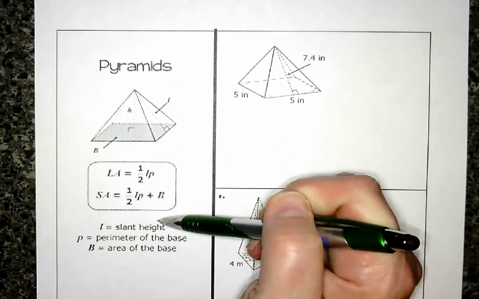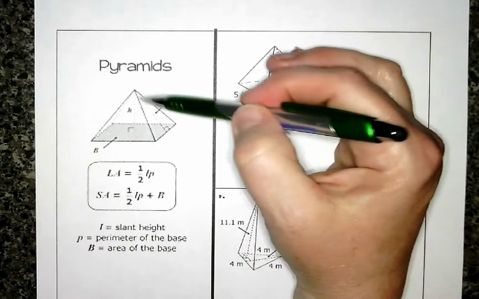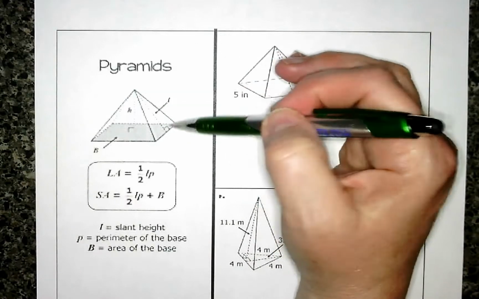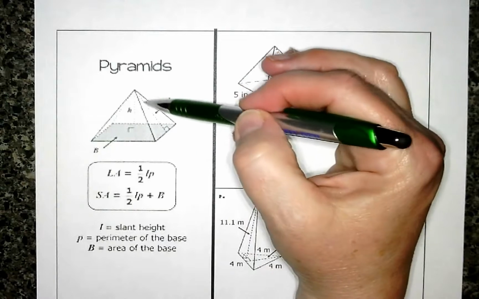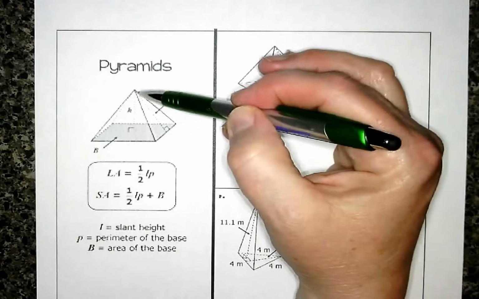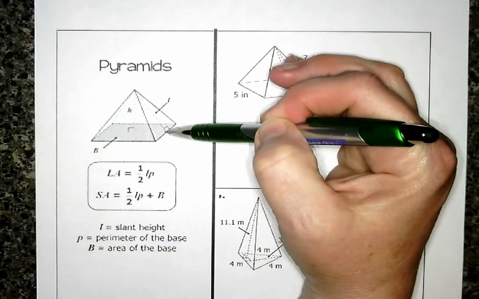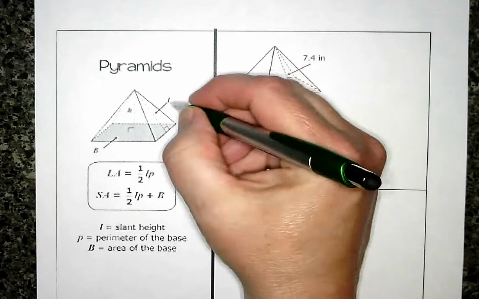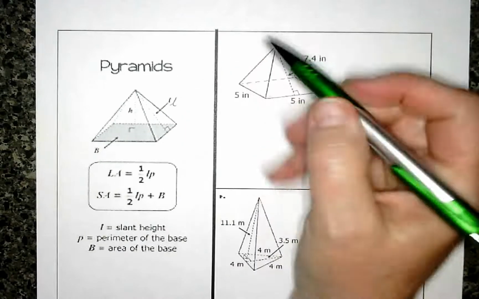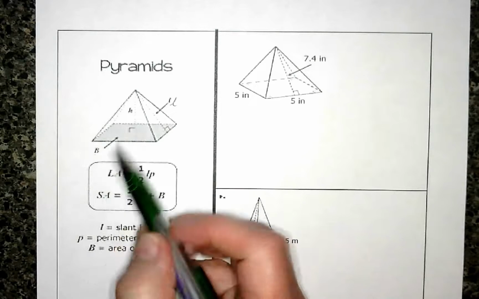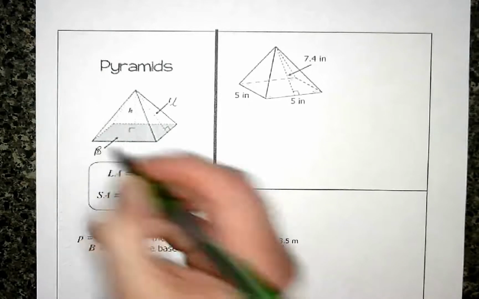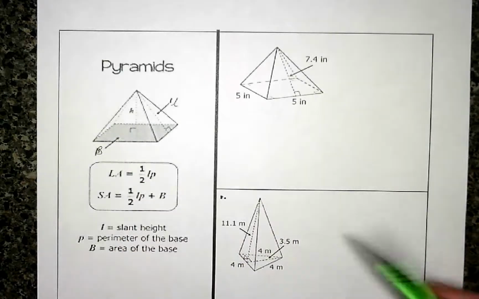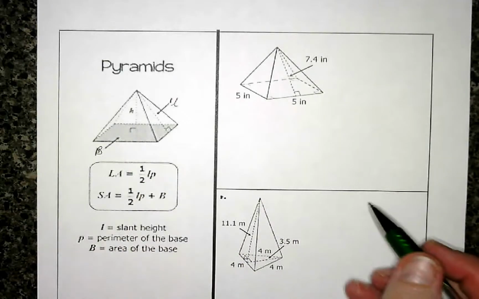We also have a new one called the slant height. A pyramid, you can imagine, is going to have these slanted faces. This one has 4 slanted faces, and all of them are triangles. The height of that triangle on the face, which goes down the slant of the face, is called the slant height, usually labeled with an L. This is a capital B, which is going to be the base. In this case, a rectangle or a square, and in our second example, it's going to be a triangle.